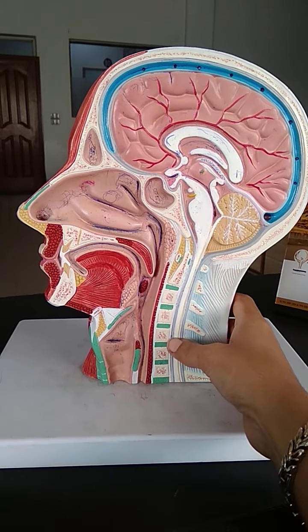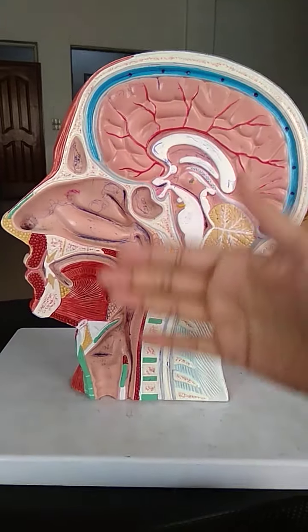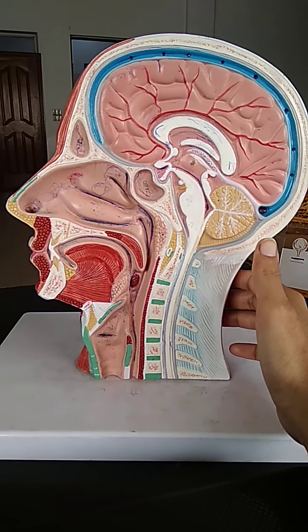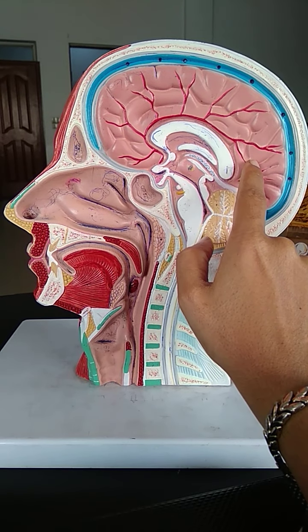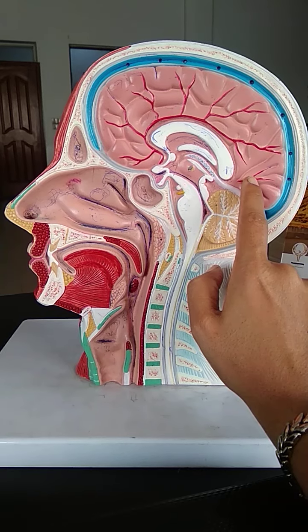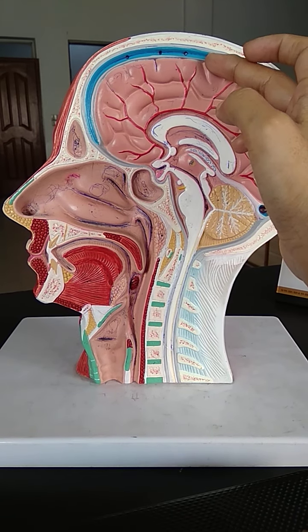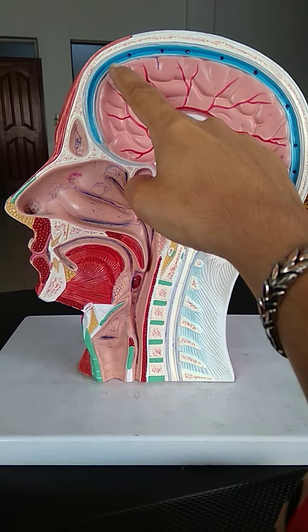This is the sagittal section of head and neck. This is the interior view of head and neck, showing the sagittal section of the medial surface of the brain. Starting from above downwards, the structures shown in this model.